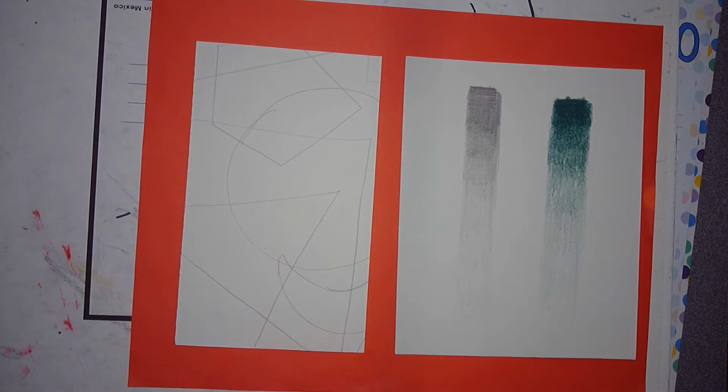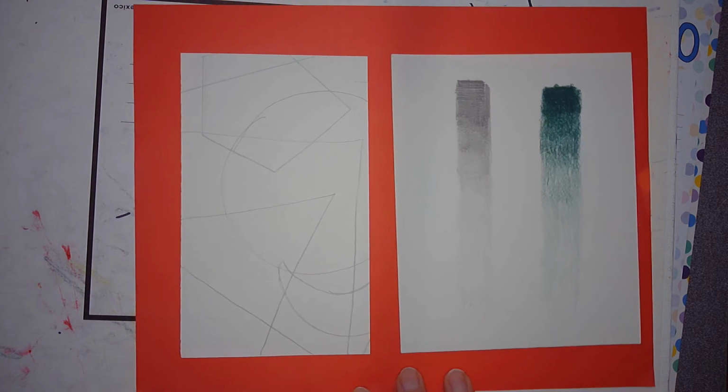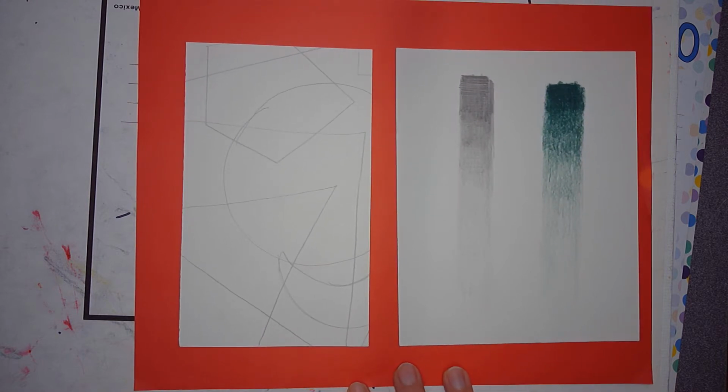So what I'm going to do is use either a regular pencil or a colored pencil to create different values inside of my shapes, and I'm going to use this video to show you how to do that. And then you're going to choose one or the other. You're going to choose to do yours either in pencil or pick a color from your colored pencils.